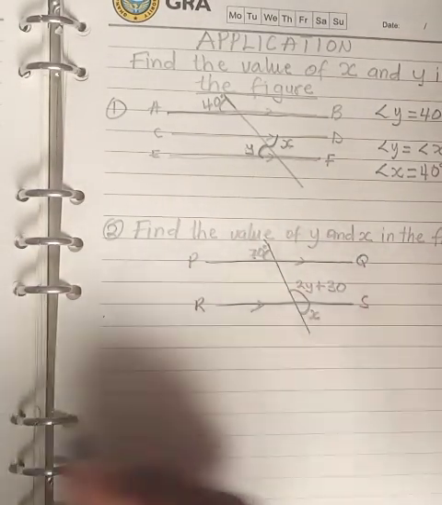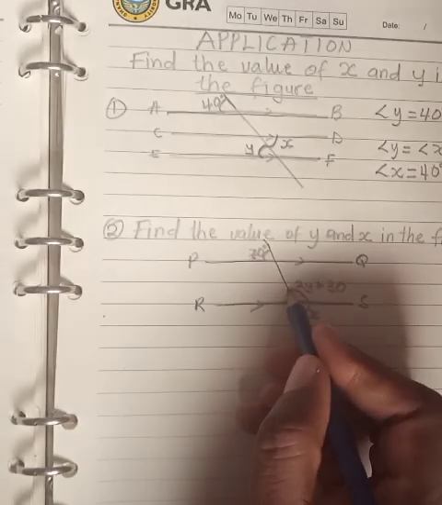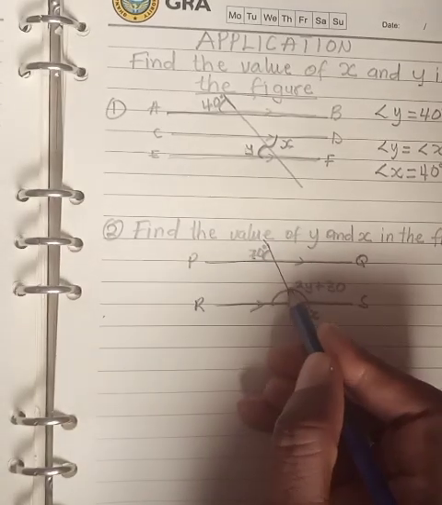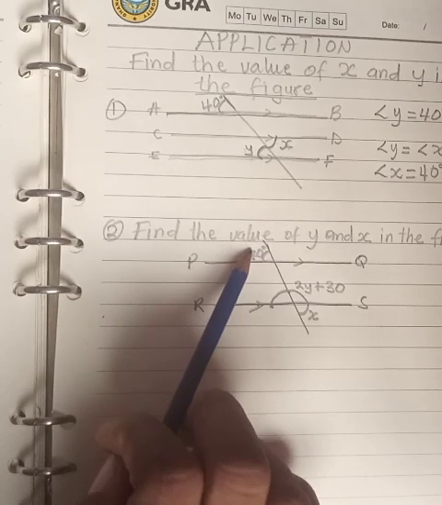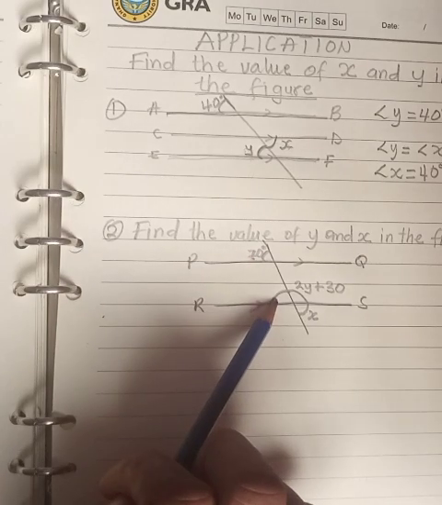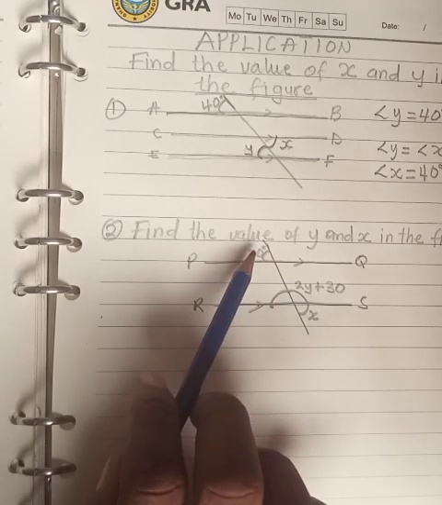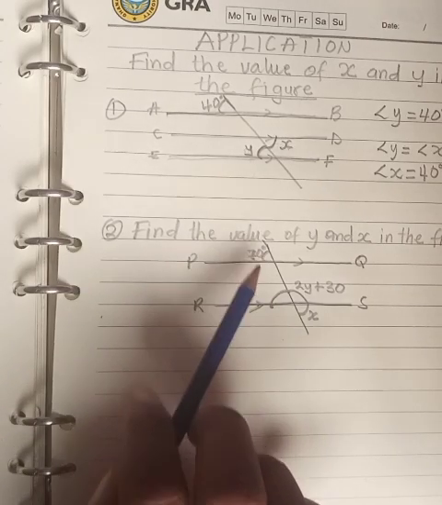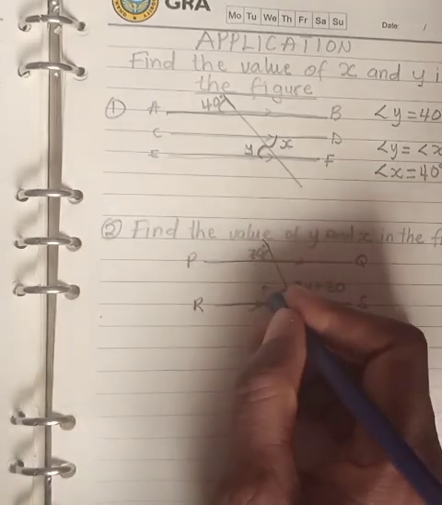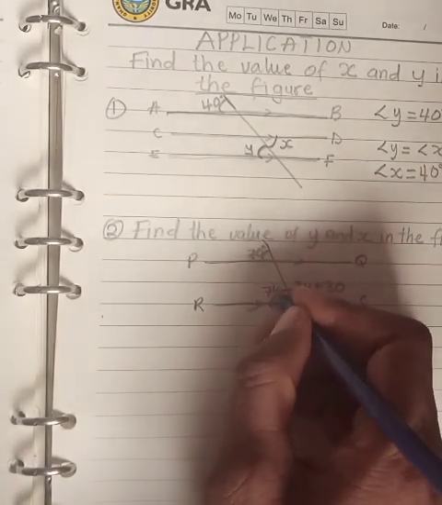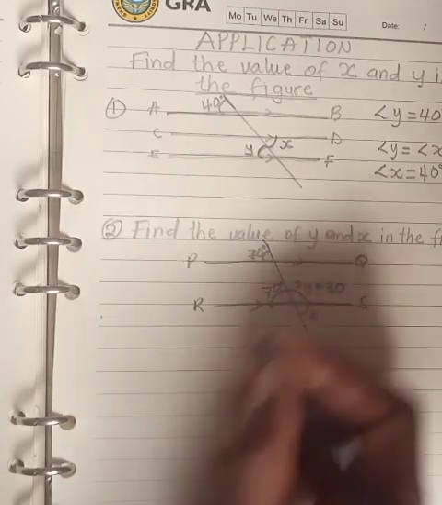Then we can see an angle formed here. What is the relationship between this angle and this angle? Okay, that's right. That is what? Corresponding. So if the angle here is corresponding to the angle here, then the angle here must also be equal to what? 70 degrees.